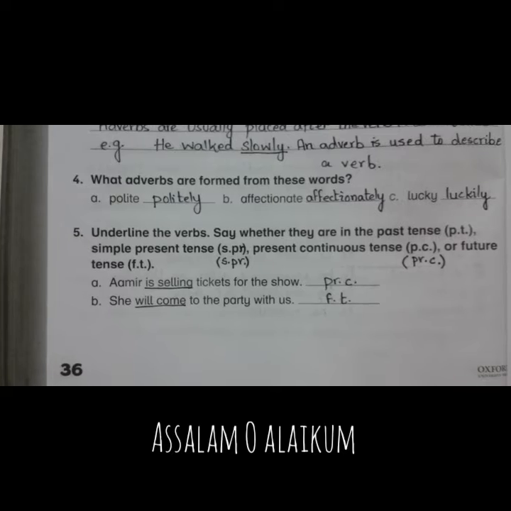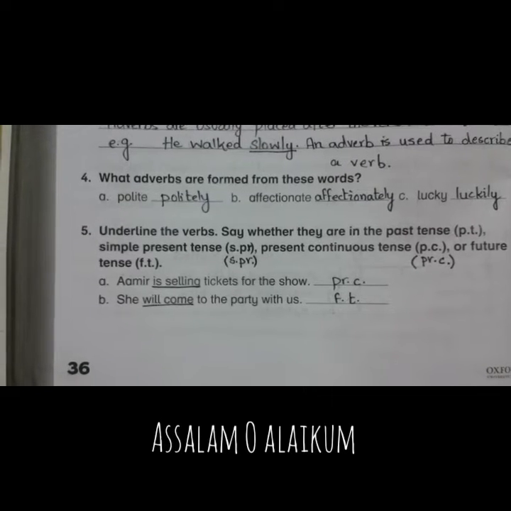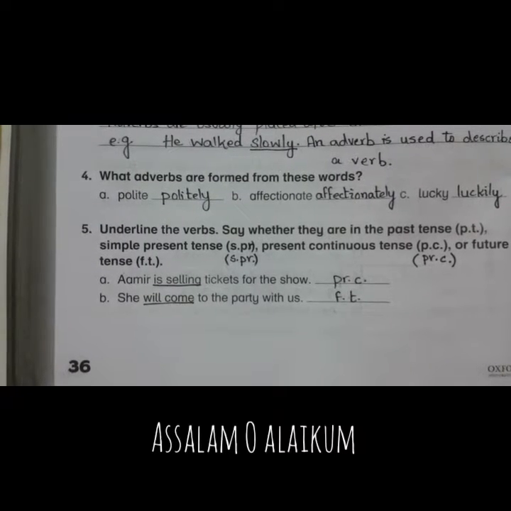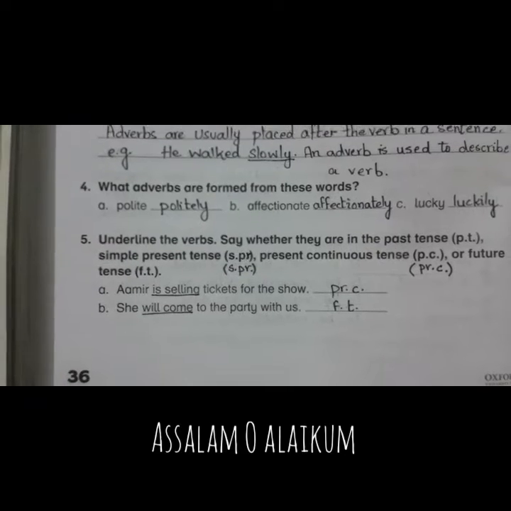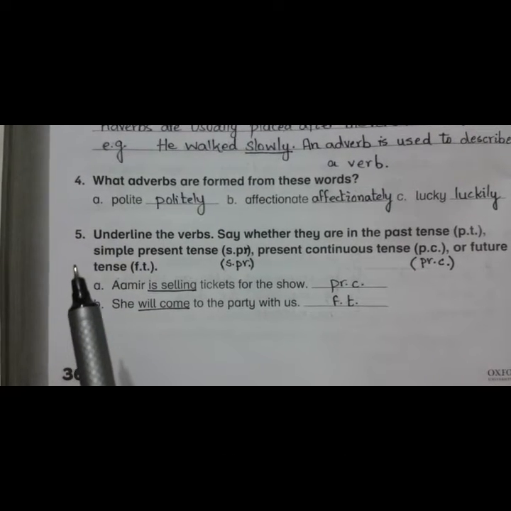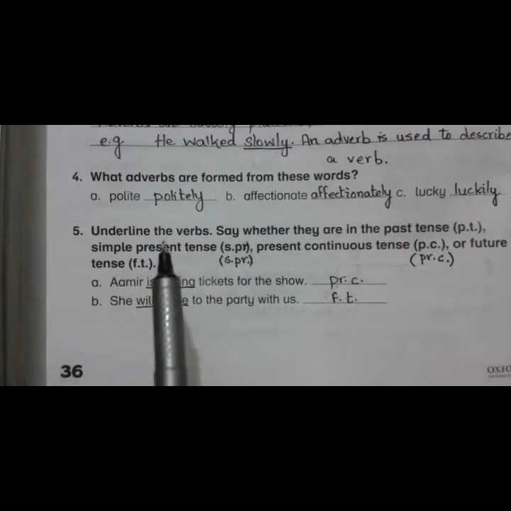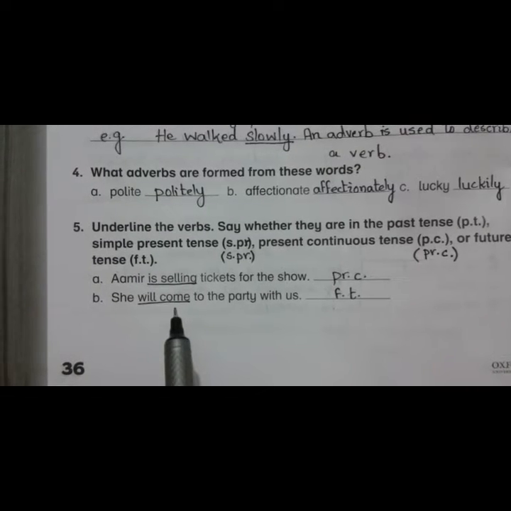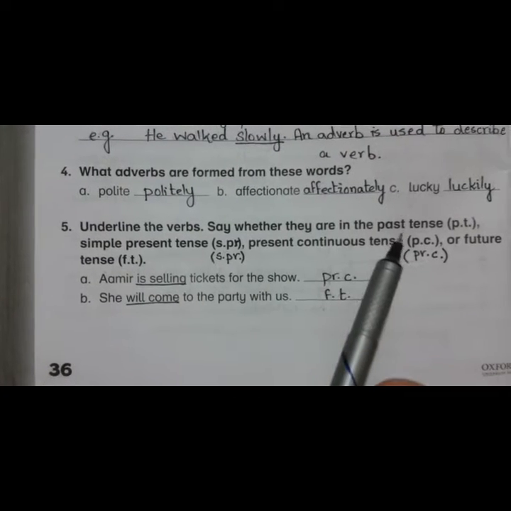According to our today's lesson planner, we have Workbook Part D, question number 5, 6 and 7. So let's begin with our first part. Let me read the statement first. Underline the verbs in the given statements. Say whether they are in the past tense.